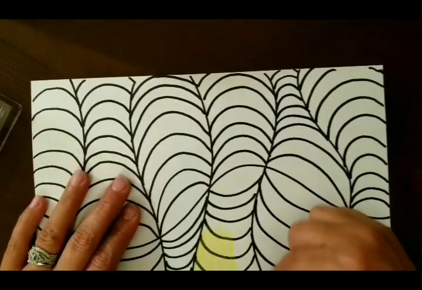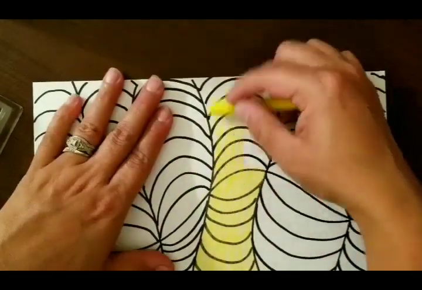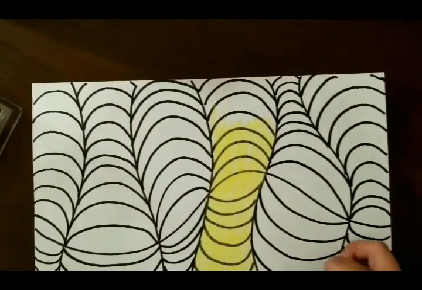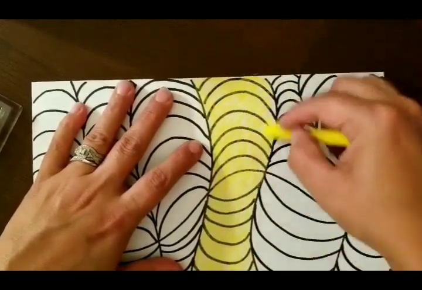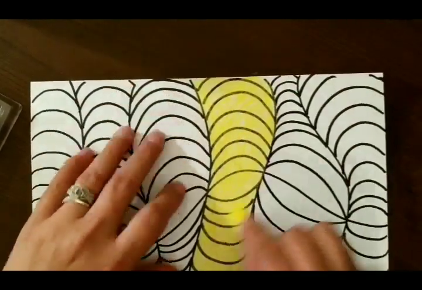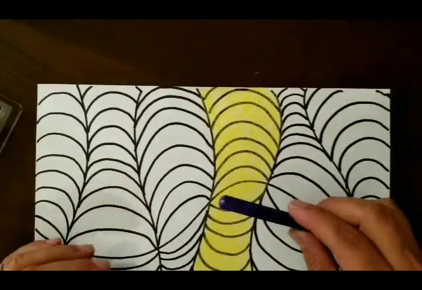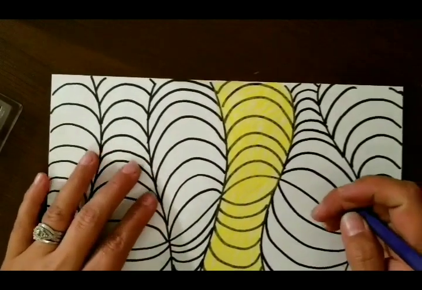So I'm going to take that yellow and I'm going to color in the entire one section, just the one section, not the whole paper. So what's going to end up happening is each little section is going to be a different color. Right, and again, I sped up the video quite a bit. I do not actually color that fast. I wish I did.